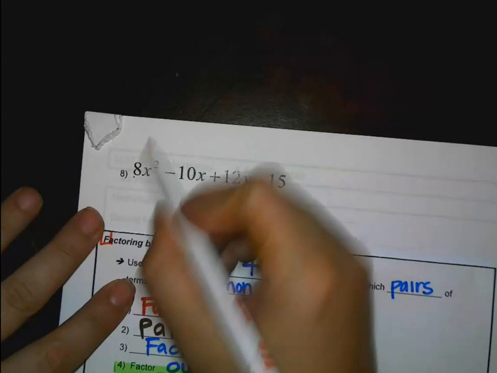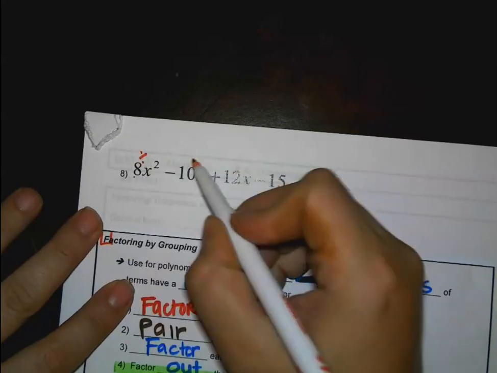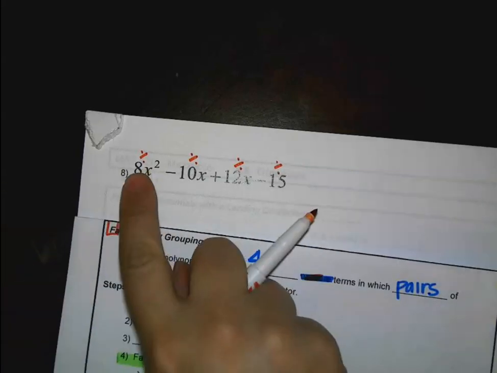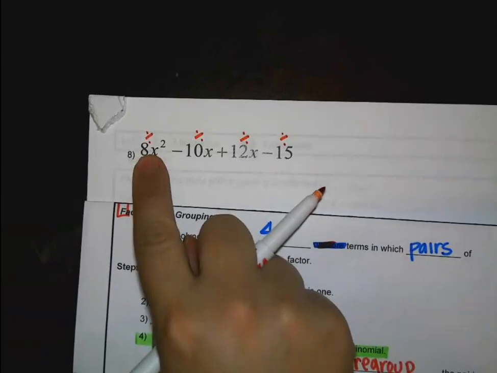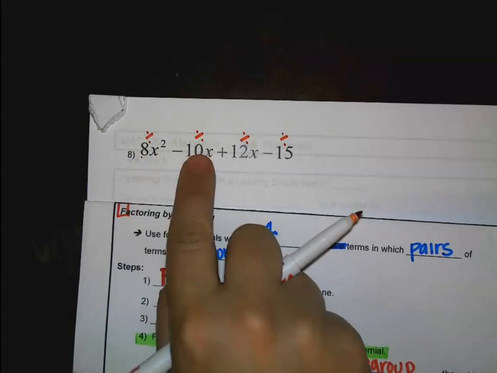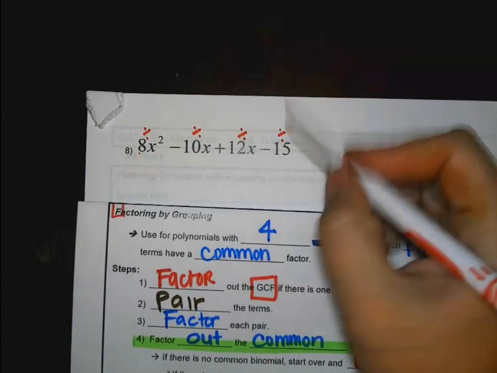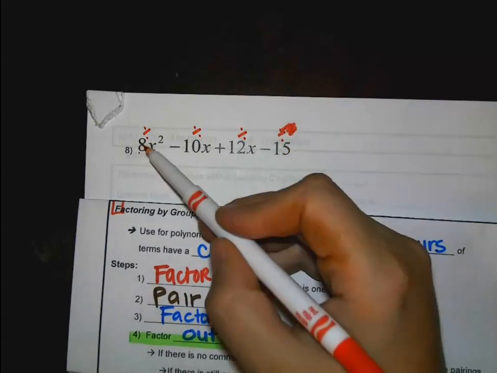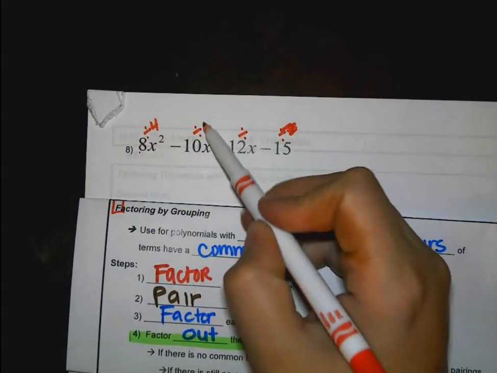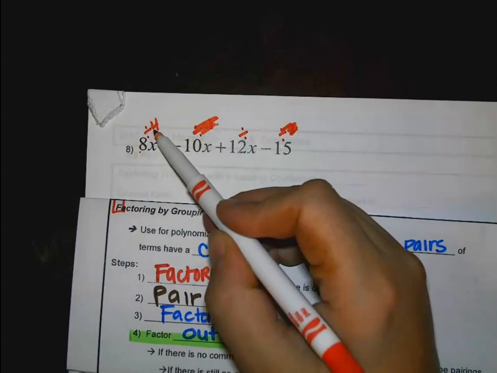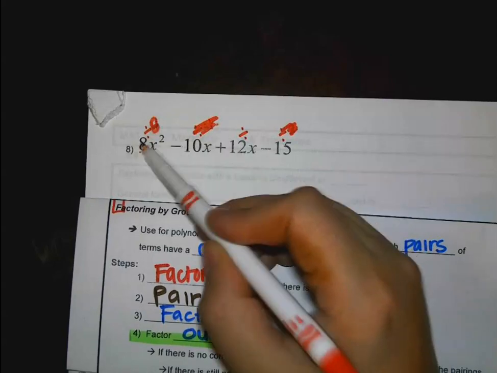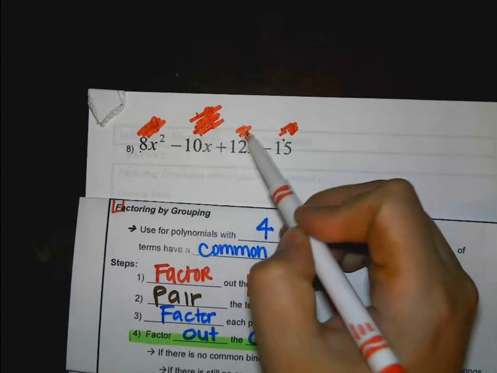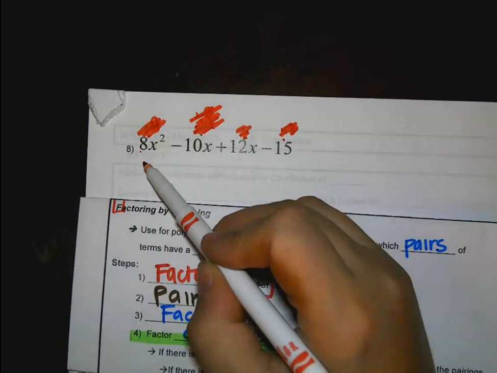So is there a number that can divide 8, 10, 12, and 15? I'm going to start with the smaller number. I know 2 goes into 8, it goes into 10, it goes into 12, but 2 doesn't go into 15 evenly, so I can't pick 2. I know 4 does, but then 4 can't go into 10. 8 goes into 8, but it can't go into 10, so there's no number that can go into all of them. Let's check out the X's.